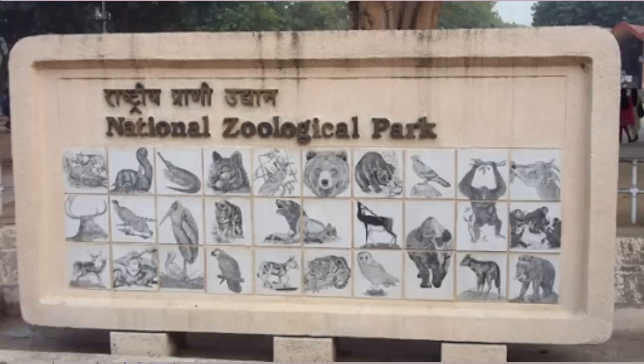Zoological parks are places where wild animals are kept in a protected environment under human care, which enables us to learn about their food habits and behavior. All the animals in the zoo are provided, as far as possible, conditions similar to their natural habitats. And children mostly love visiting the parks as well as the zoo.